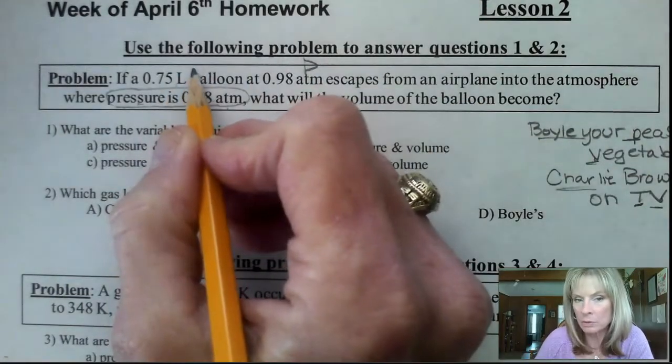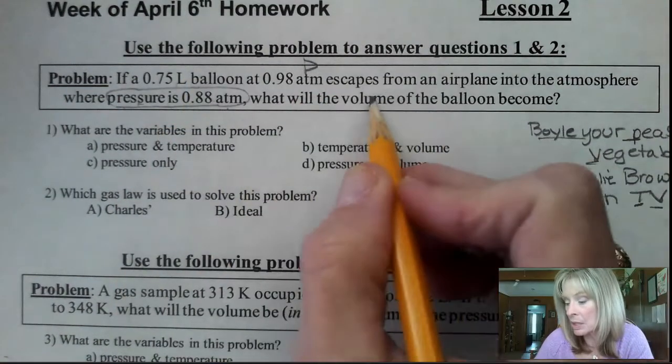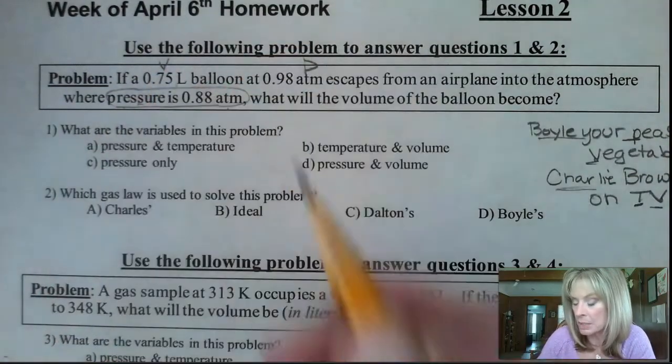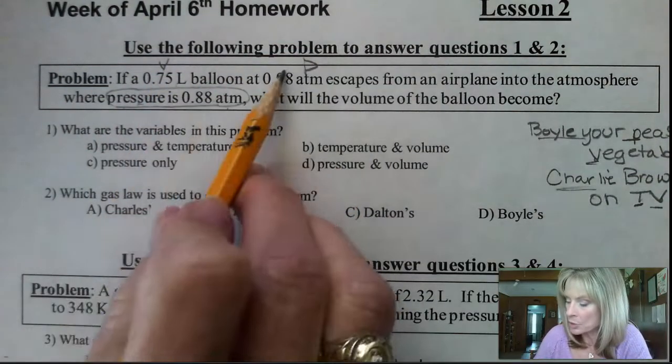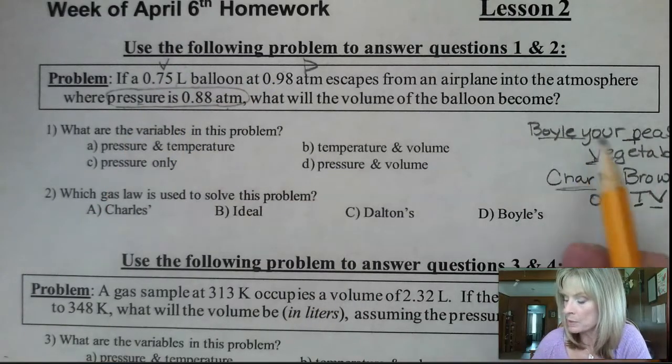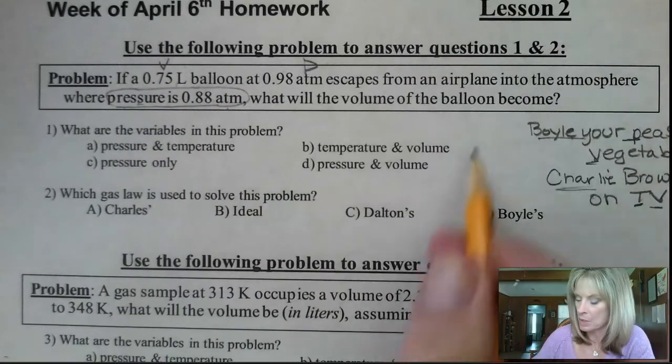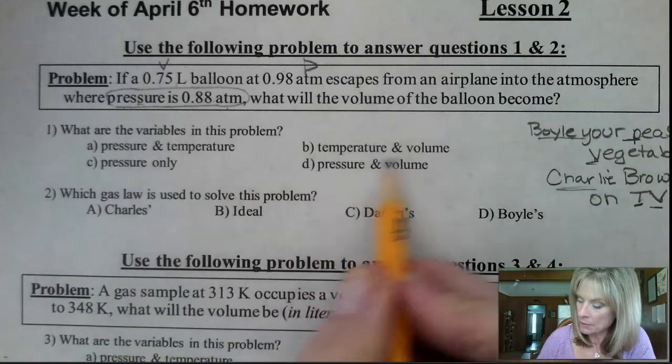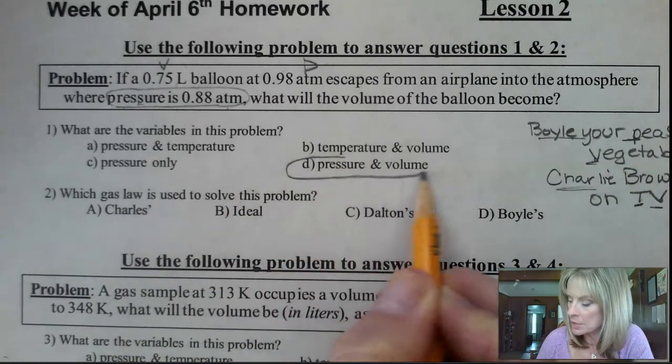Liters, well, down here it tells you volume. Liters is going to be volume. So we have pressure and we have volume. You boil your peas and vegetables. So Boyle's law is pressure and volume. Let's see, find pressure and volume. There it is, letter D. Those are the variables in there.